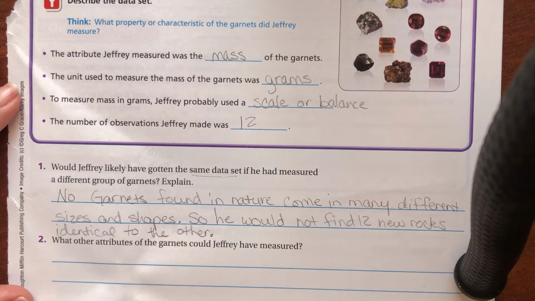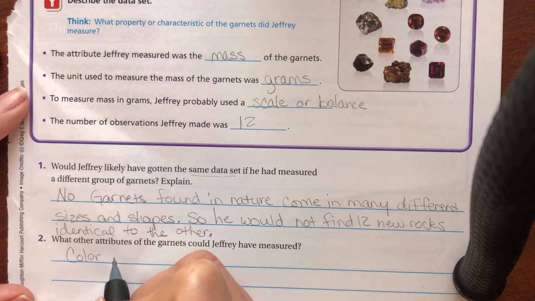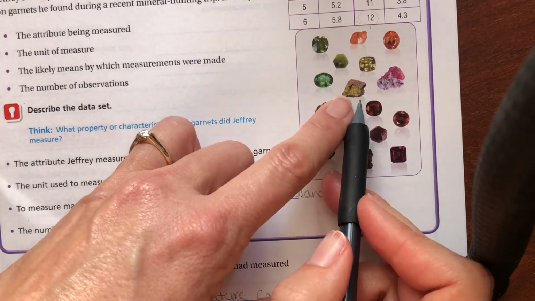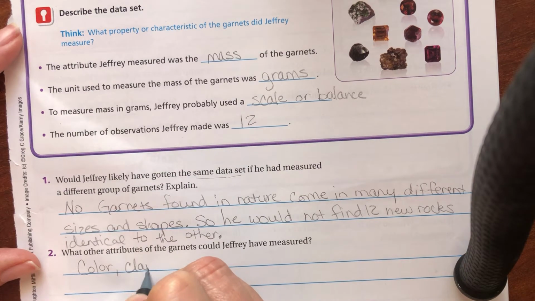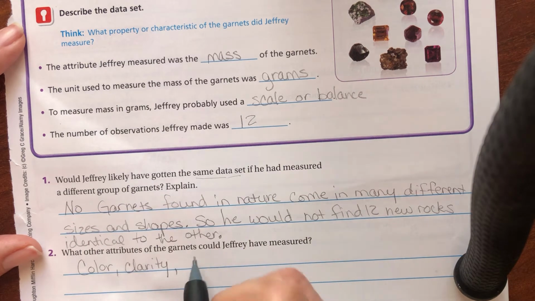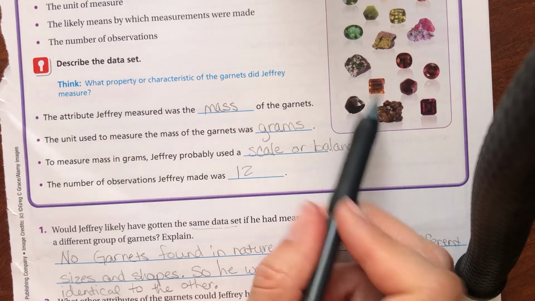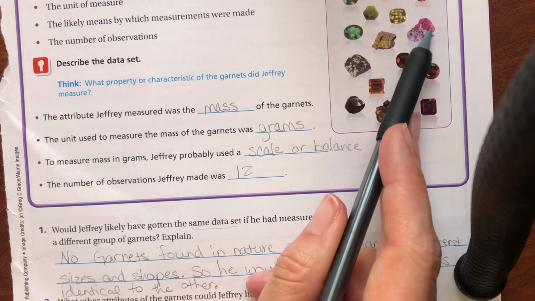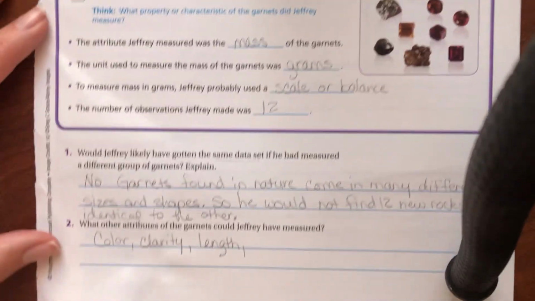All right, what other attributes of the garnets could Jeffrey have measured? Well, let's look. There's a variety of colors here, so he might have talked about the color. He might have talked about some of them have more clarity than others. Look how clear this one is compared to that one. So we might have talked about their clarity. He might have measured their length. He might have measured things like, this looks like it has other minerals in it, like that one. Doesn't it look like two separate kinds of minerals in this rock? Like half of them has something else going on there. So he might have also measured different minerals.